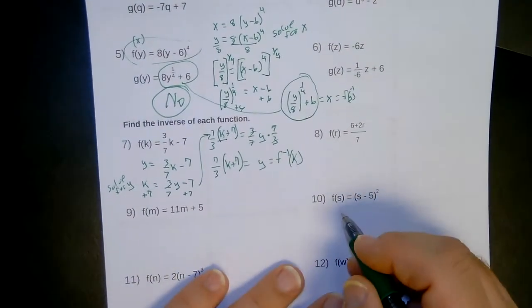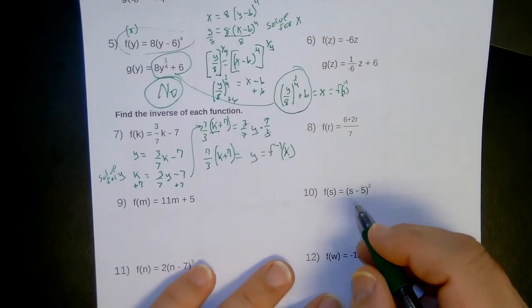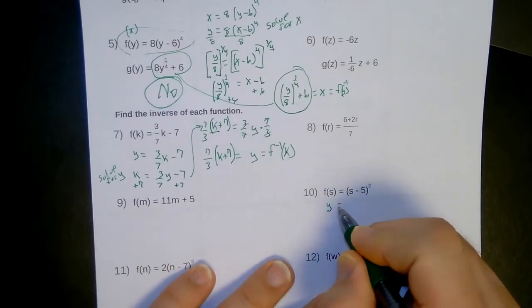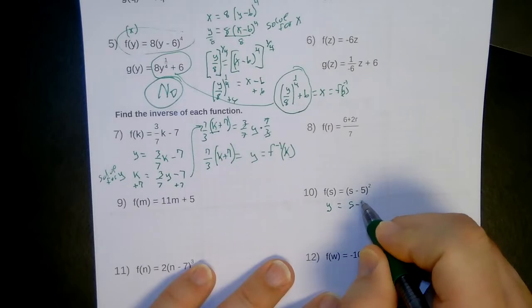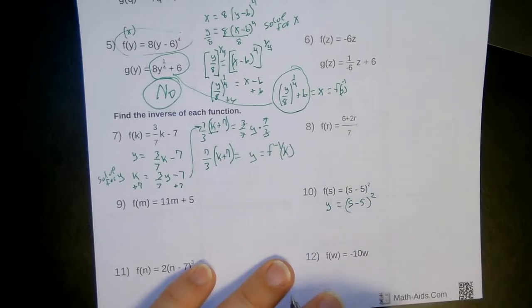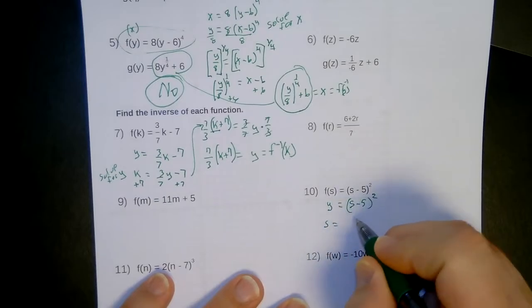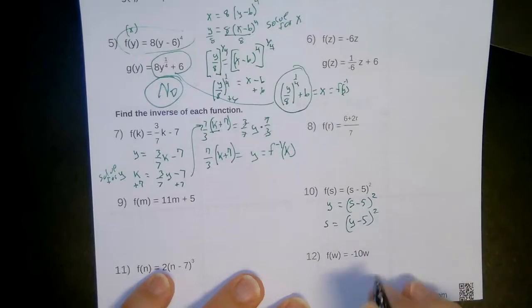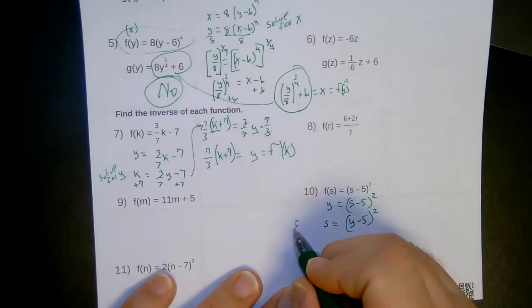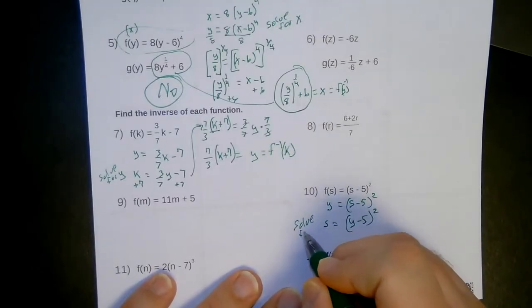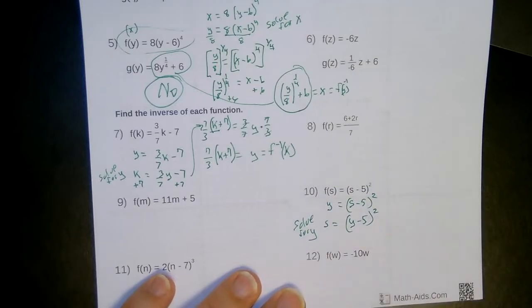Let's try number 10. I like to use the variable y a lot, so we're just going to let y equal s minus 5 squared. Flip-flop my variables, so s equals y minus 5, all of it squared. And now again at this stage, solve for y.